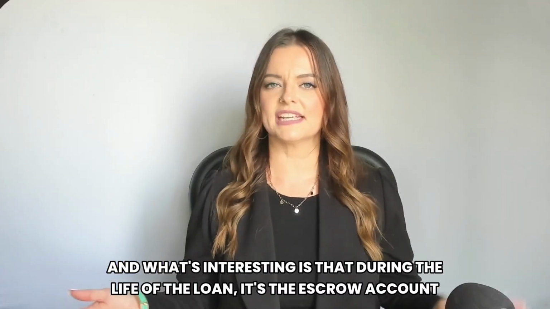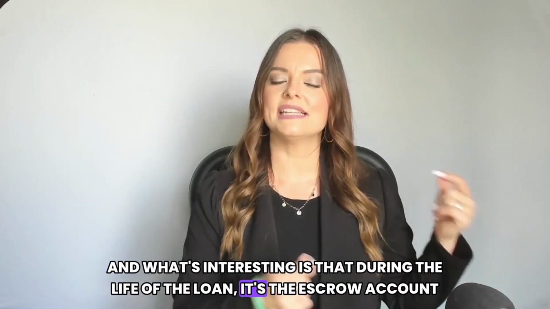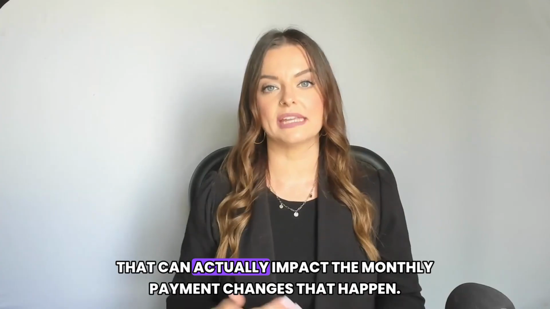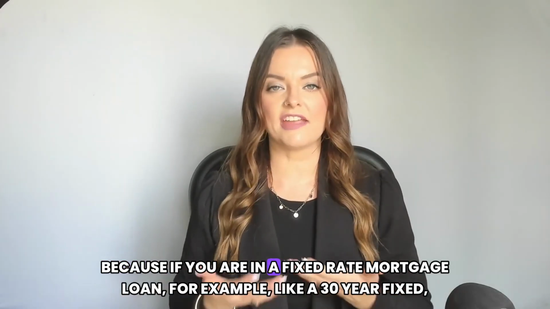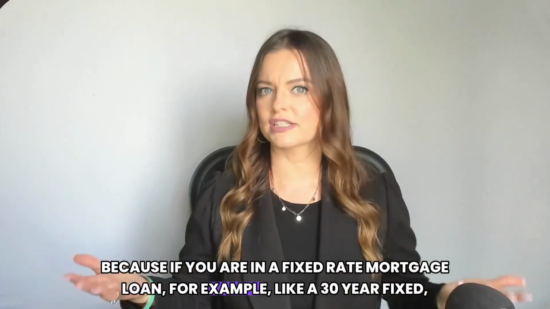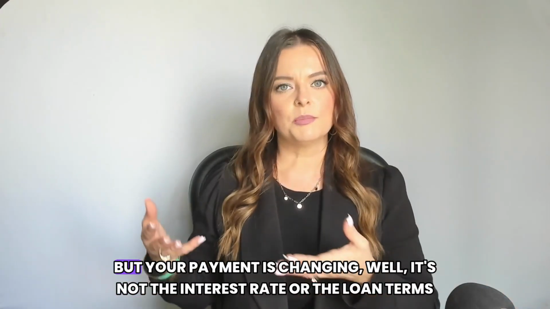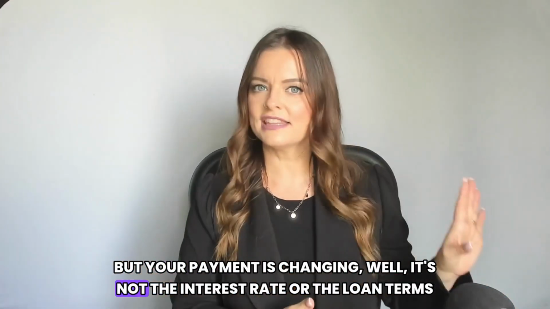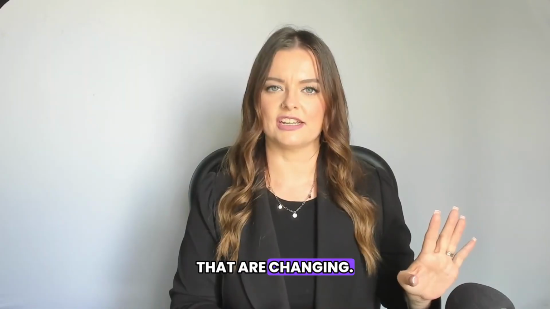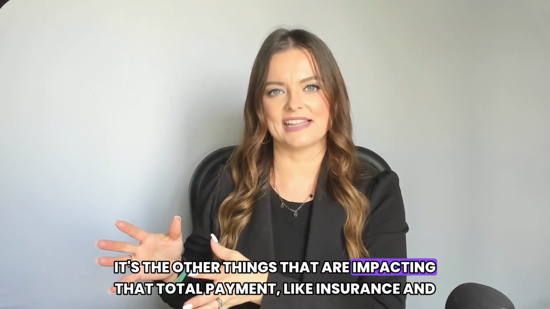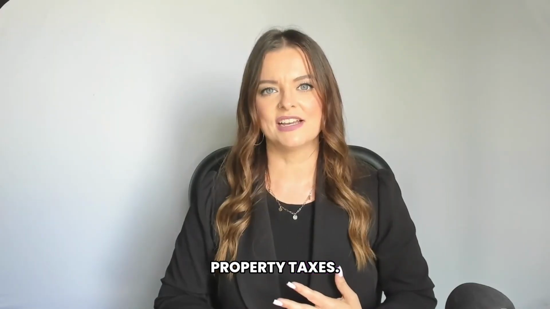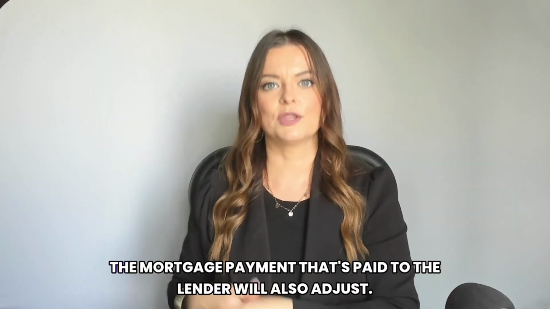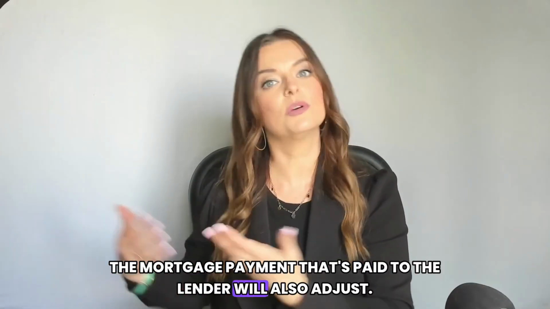And what's interesting is that during the life of the loan, it's the escrow account that can actually impact the monthly payment changes that happen. Because if you are in a fixed rate mortgage loan, like a 30-year fixed, but your payment is changing, well, it's not the interest rate or the loan terms that are changing. It's the other things impacting that total payment, like insurance and property taxes. So as those adjust annually, the mortgage payment that's paid to the lender will also adjust.